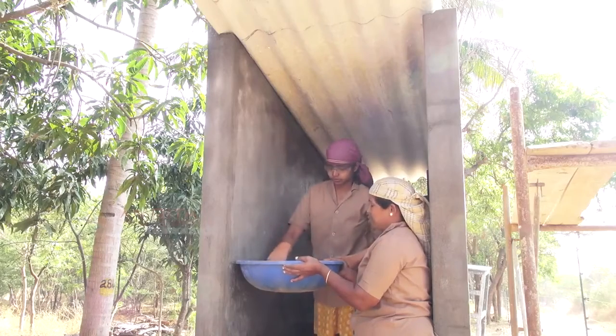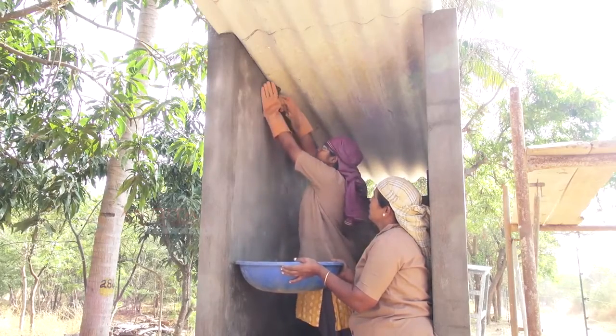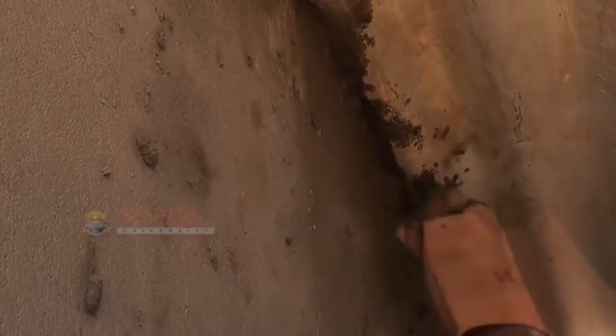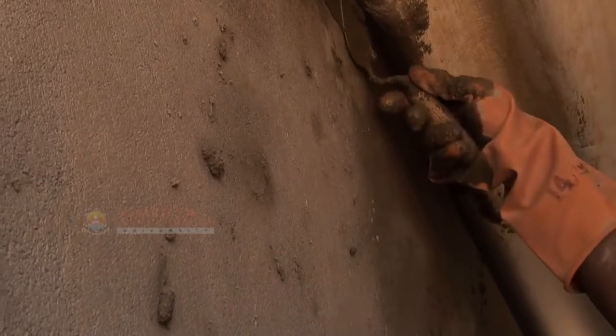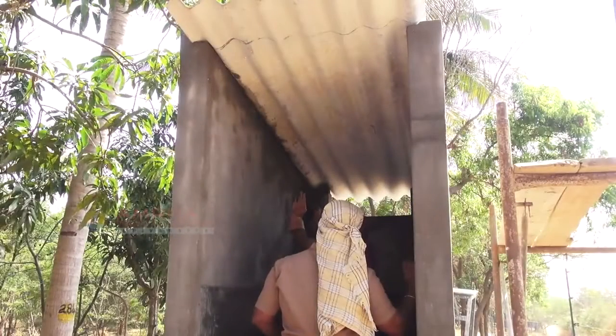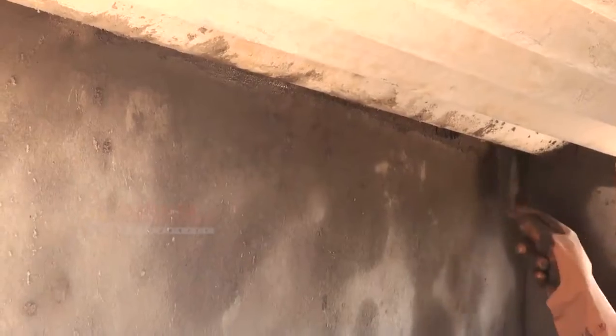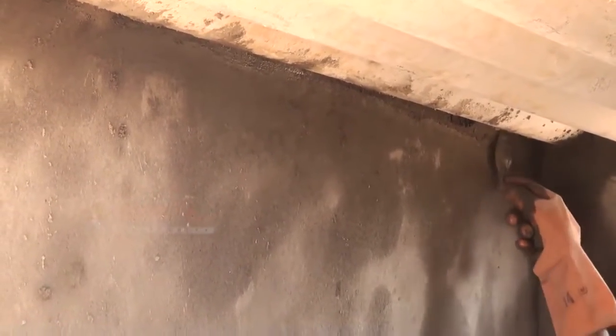We will now plaster the gap between the roof and the slope. Apply cement mortar in the gaps as shown. Smoothen the surface with trowel.